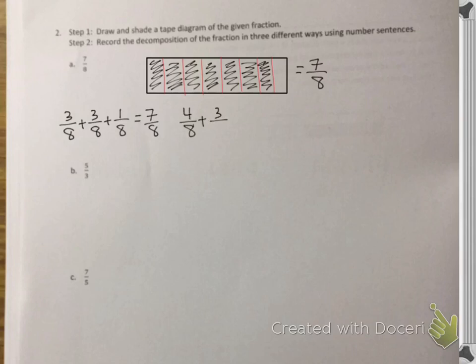We also can do 4/8 plus 3/8 equals 7/8, right? Or we can do something a little bit more complicated. So 2/8 plus 2/8 plus 2/8 plus 1/8 equals 7/8. Okay? And that's all we really need to do for this problem set today, is focus on using number sentences in order to decompose. And you've got to do it 3 different times.